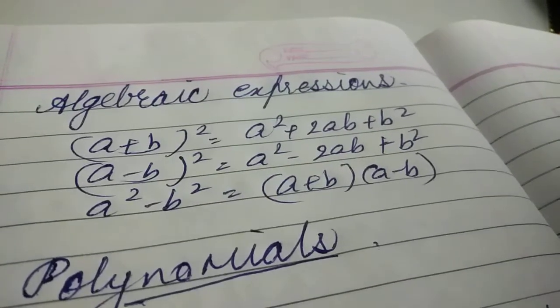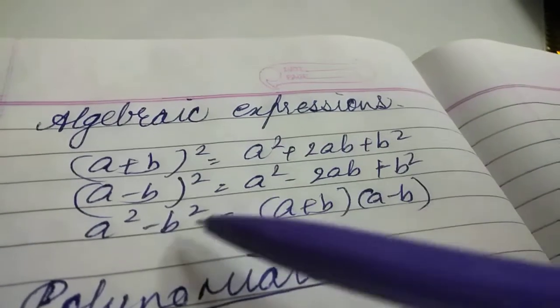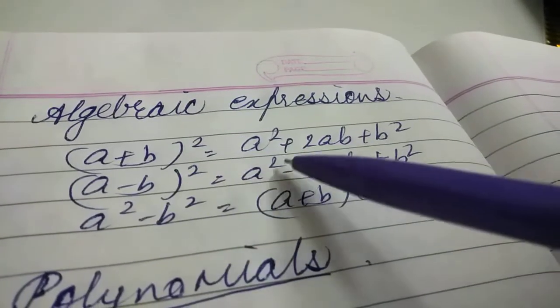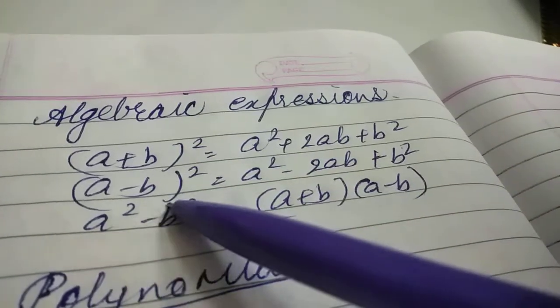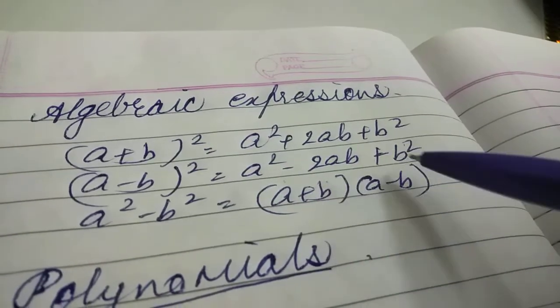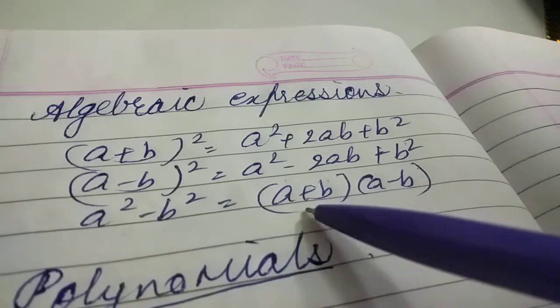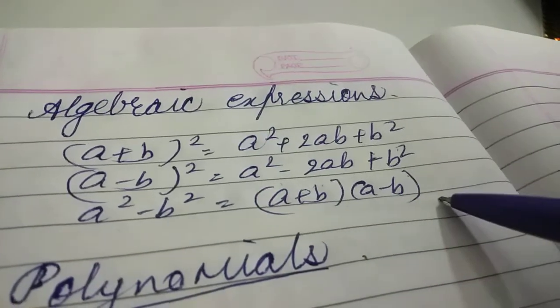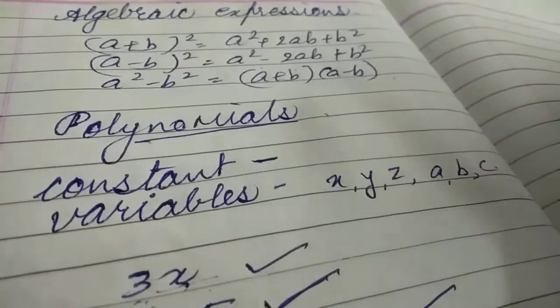In the previous class, you had studied about the algebraic expressions. (a + b) whole square is equal to a square plus 2ab plus b square. (a − b) whole square is equal to a square minus 2ab plus b square. a square minus b square is equal to (a + b) into (a − b). Now today we are going to study about polynomials.